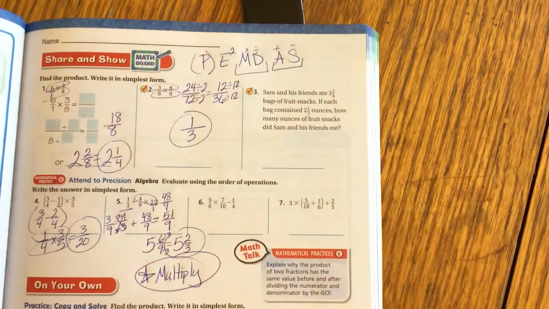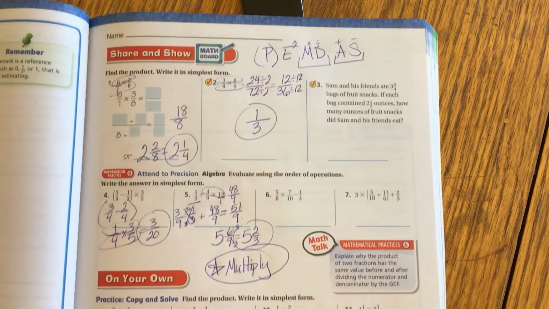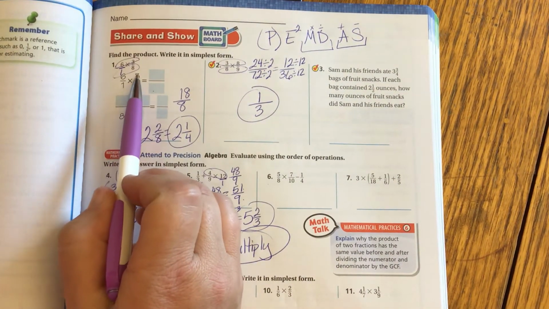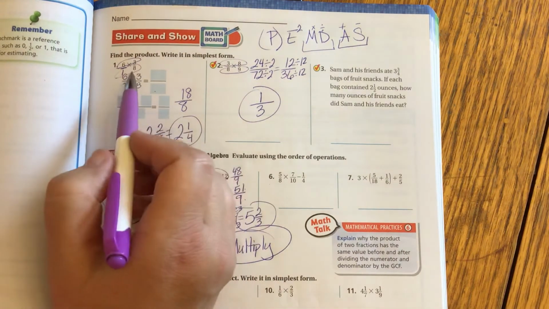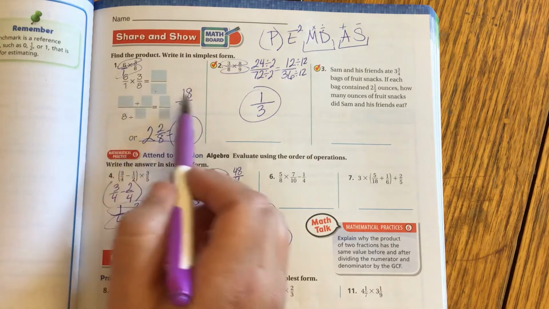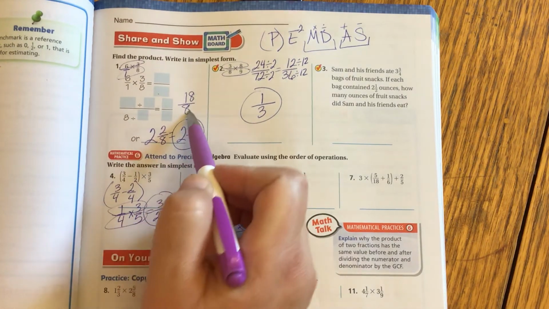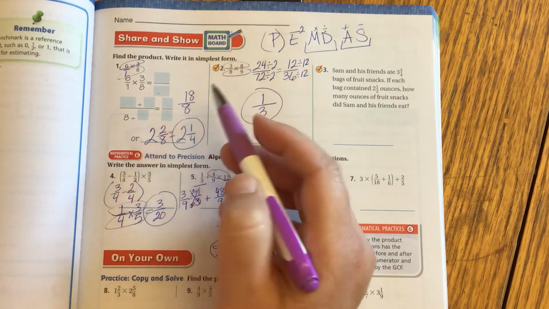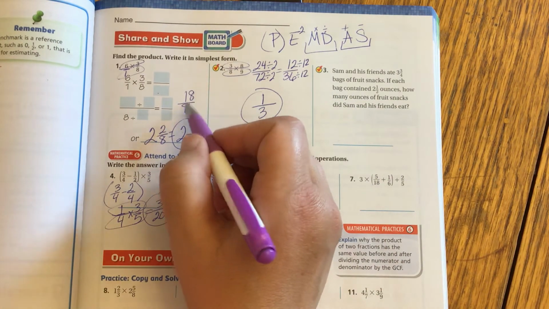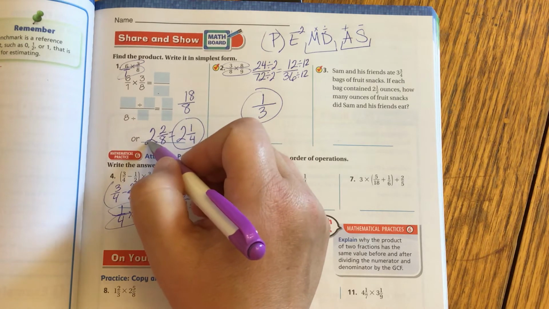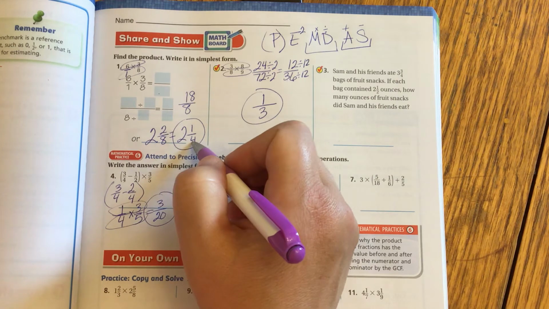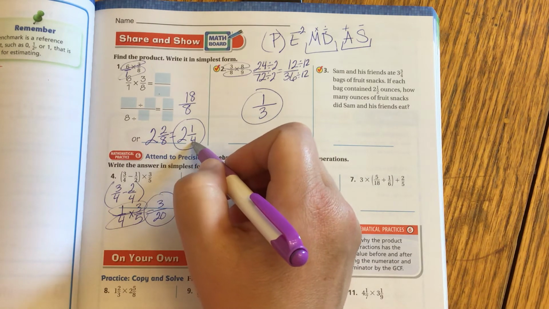Let's move on to page 83. Kind of a lot to think about, huh? So 6 over 1 times 3 over 8. You're going to multiply the top numbers and the bottom numbers. So 6 times 3 is 18. 1 times 8 is 8. Then, how many times does 8 go into 18? 2 times, and there's 2 8ths left over, which 2 8ths will simplify down to 2 1/4.